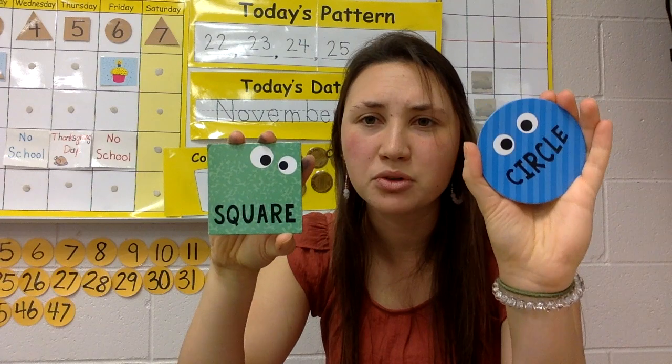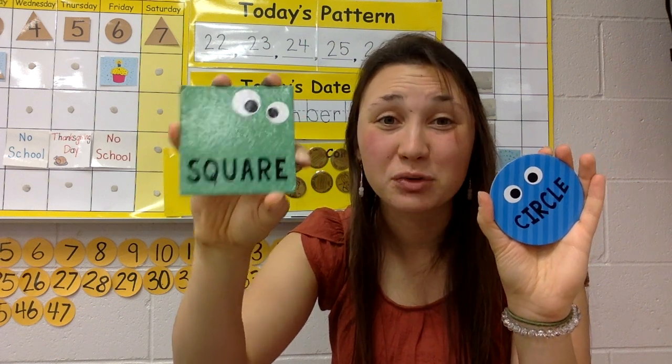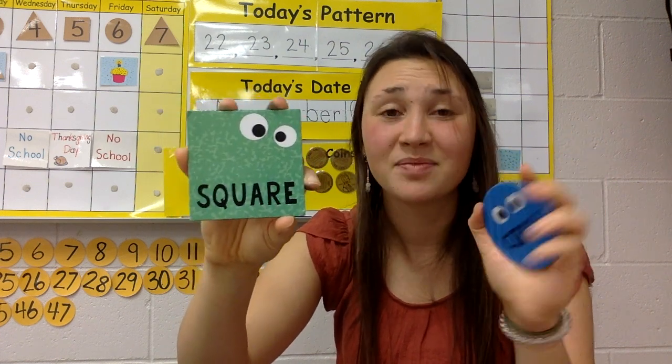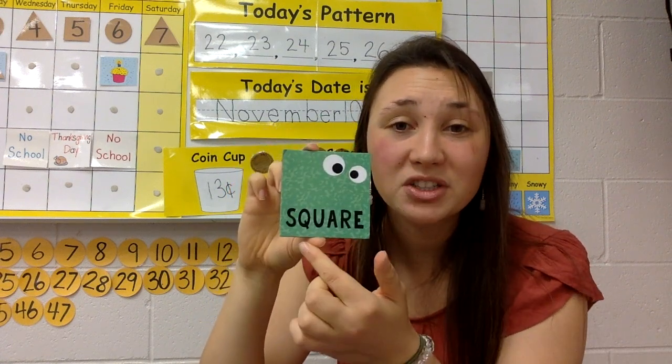Which one of these is the square? Is it the green shape or the blue shape? Which one of these is the square? Yeah, this one, the green one, is the square in this case. How can you tell that it's a square? Because there's 4 sides and they're all the same, yeah.